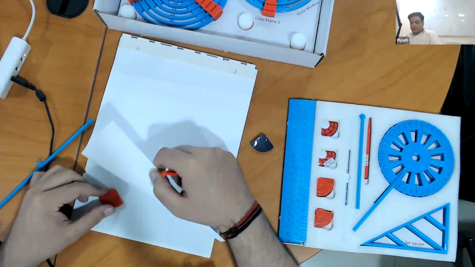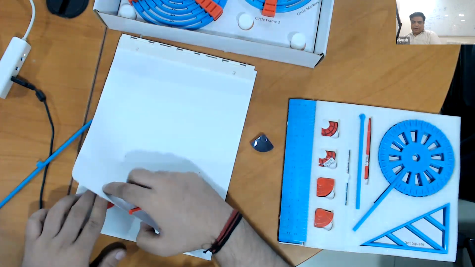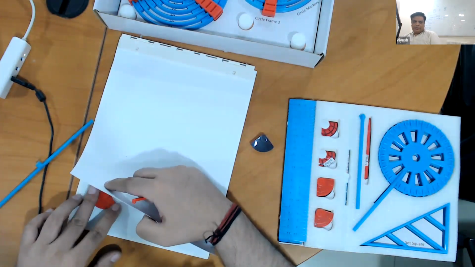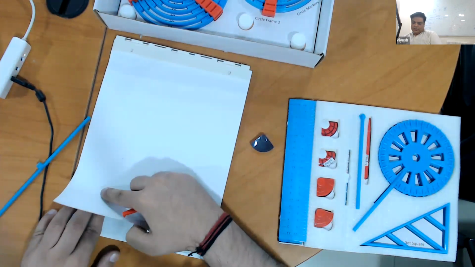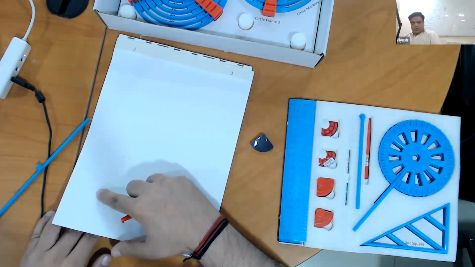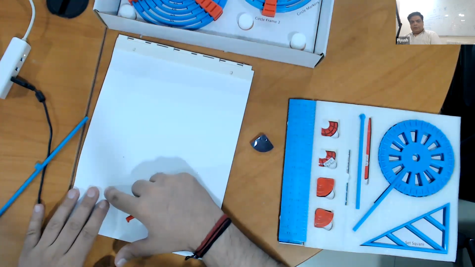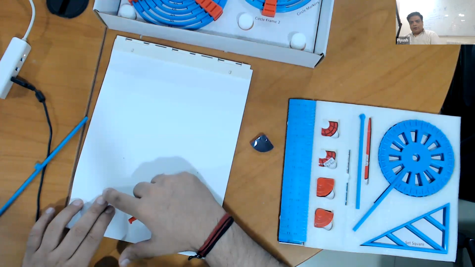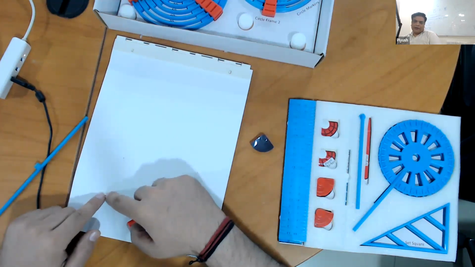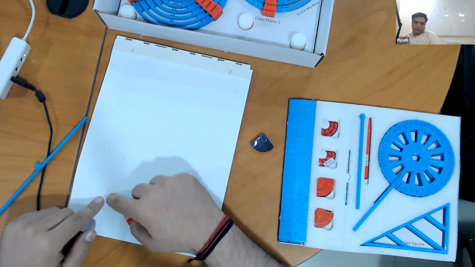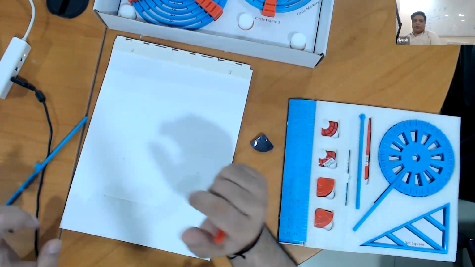So try to locate the point with one finger and then move the point marker such that this point goes back to the same hole. Like this. So now the point marker is back to the same hole. This is required because for complex construction, suppose you have to draw an angle, then you have to do this. If you have to draw multiple lines from the same point, you have to do this. So it is important.